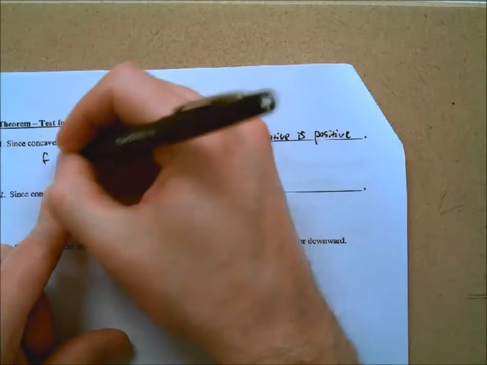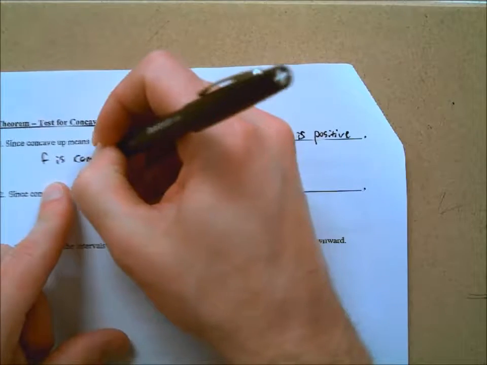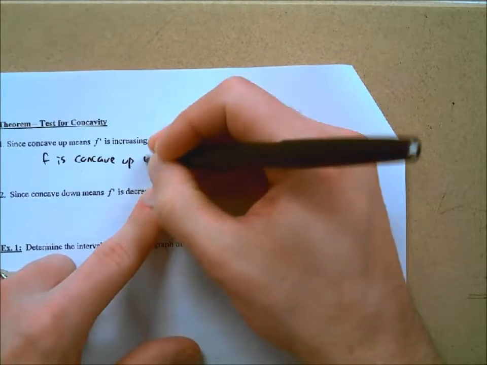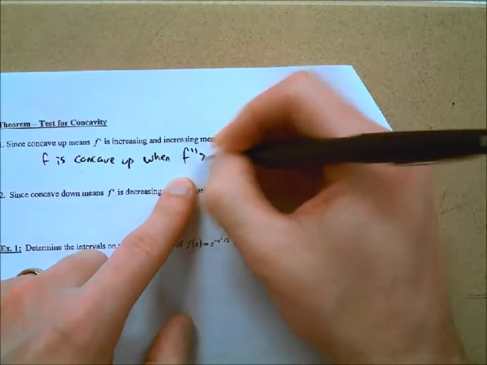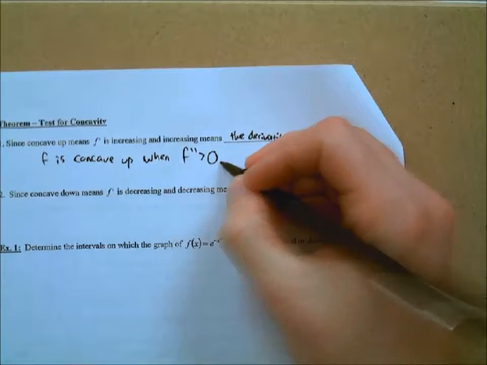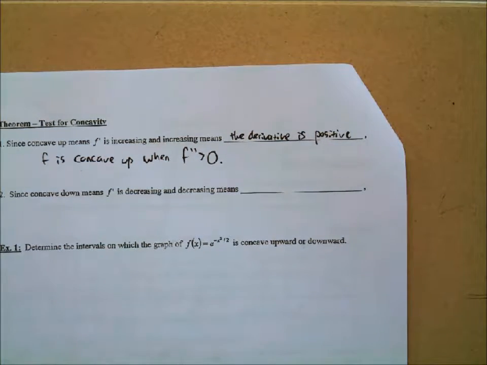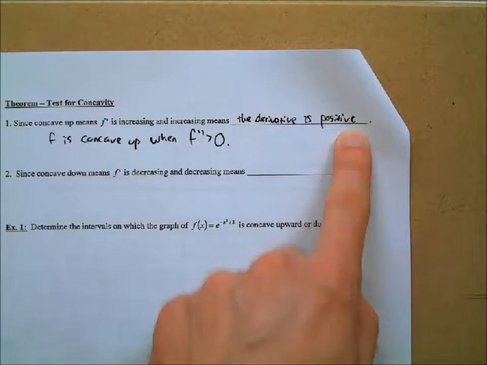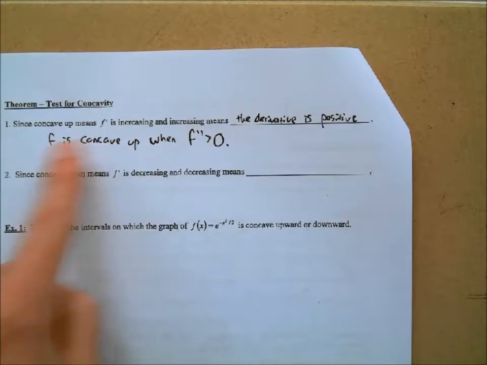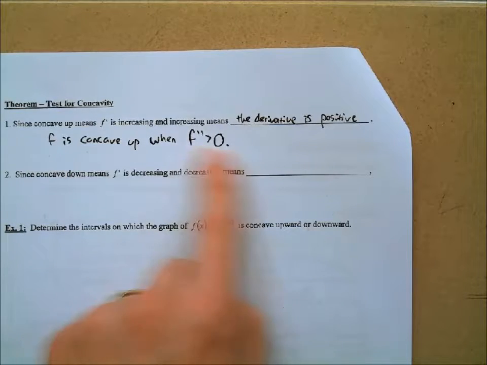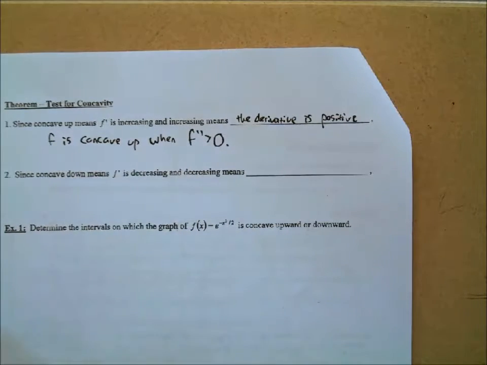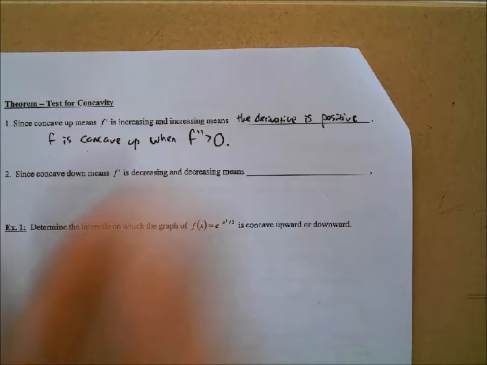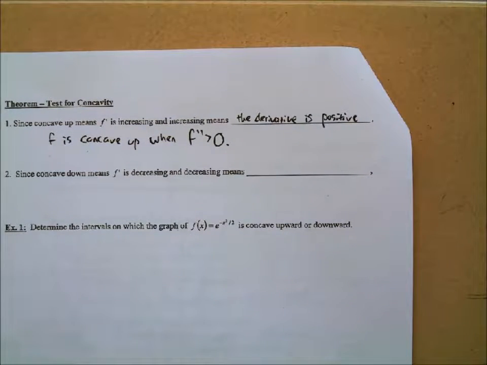f is concave up when f prime prime is greater than 0. Since concave up means f prime is increasing, and increasing means the derivative is positive, the derivative of f prime is positive, that means f is concave up. So that's putting it all together. That's the key way that we're going to test for concavity. f is concave up when f prime prime is greater than 0.